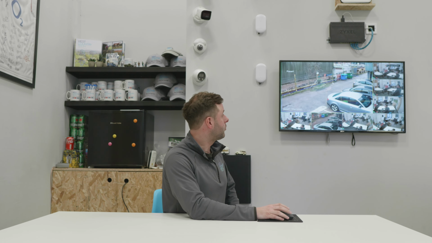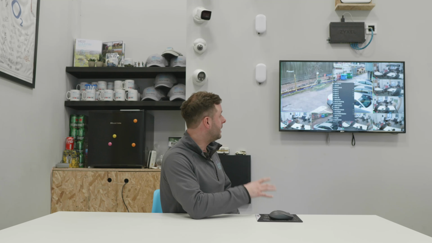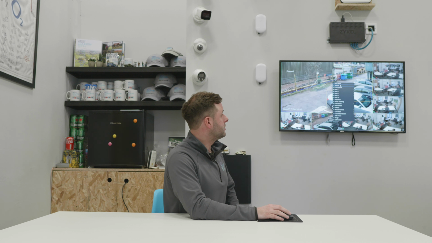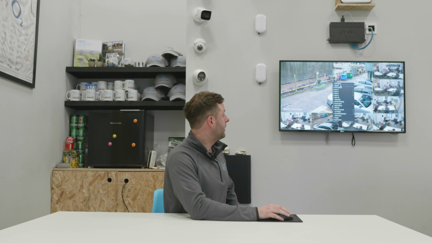Right, so what I'm going to do now is log into the recorder to look at playback. So I'm going to right click anywhere on the screen. This menu will be brought up, and here you can see Search. It's not called playback, they call it search. That's how we're going to be able to go into the recorder and look at any playback of any camera. So we're going to click on that.